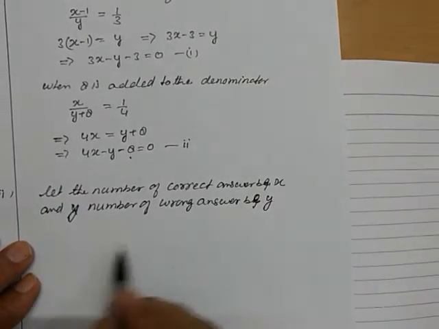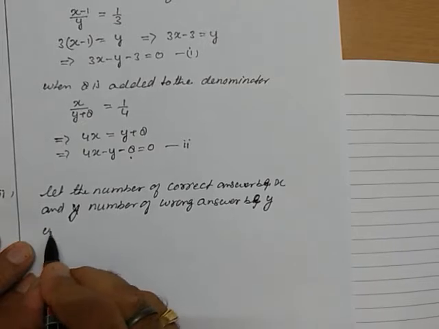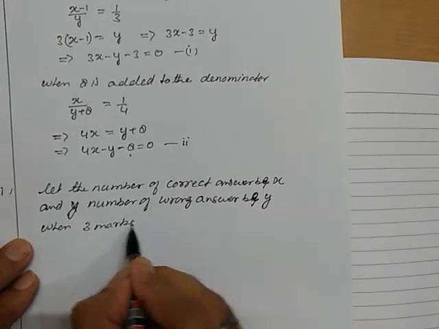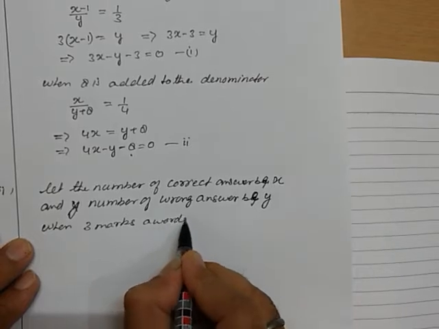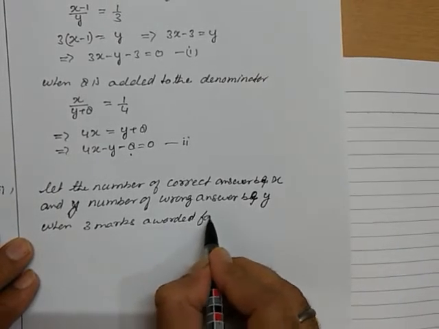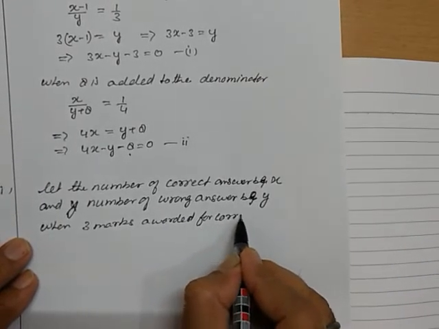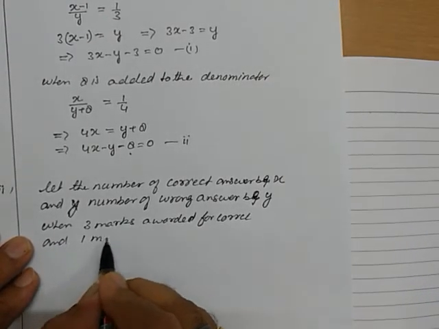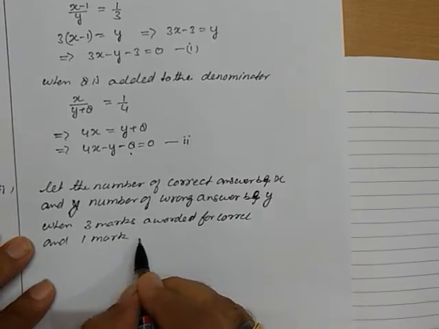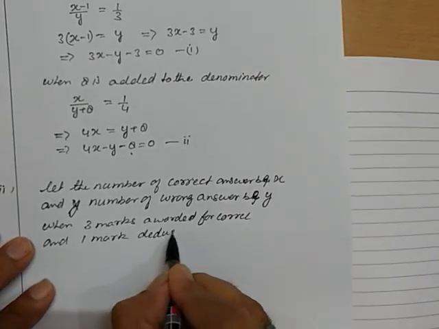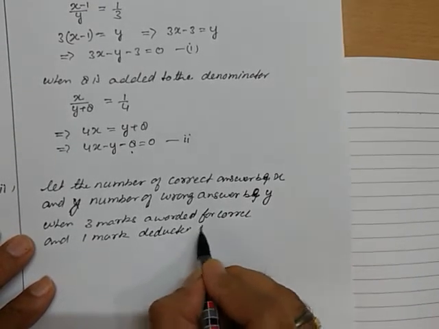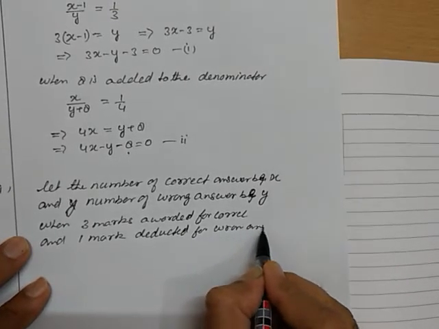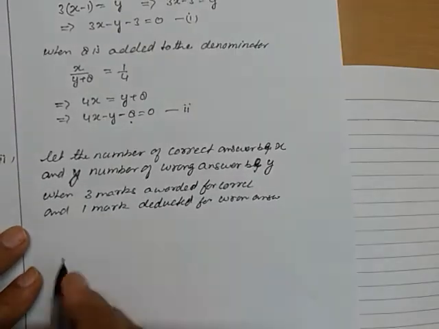So as per the first case, when 3 marks are awarded for a correct answer and 1 mark deducted for a wrong answer, then the equation will be what?